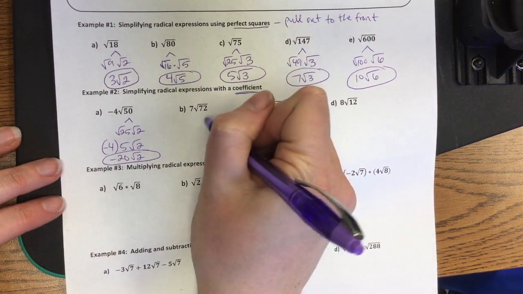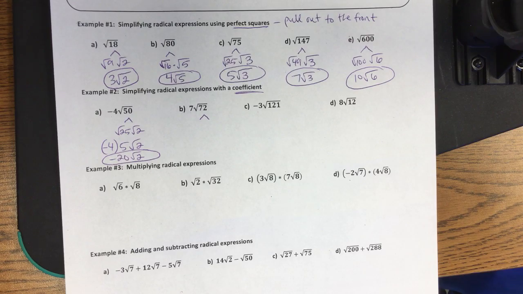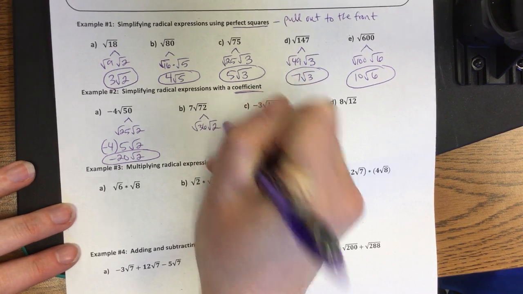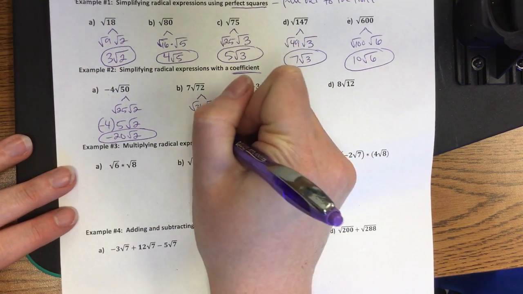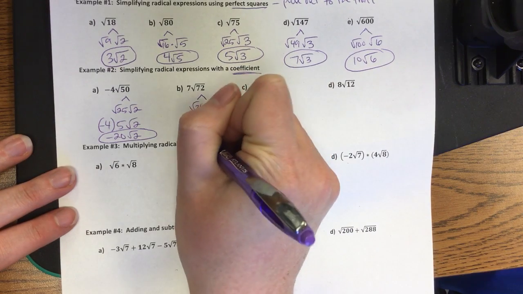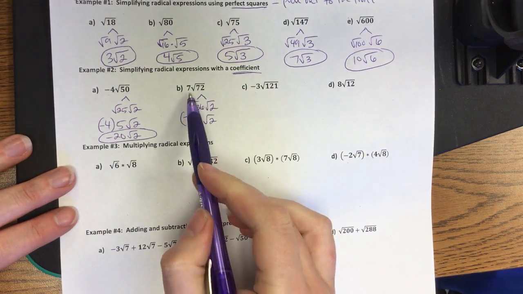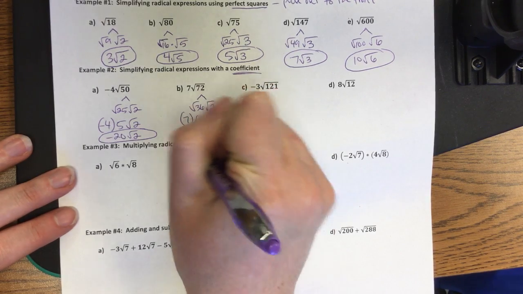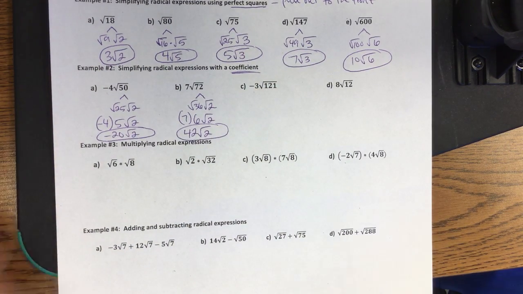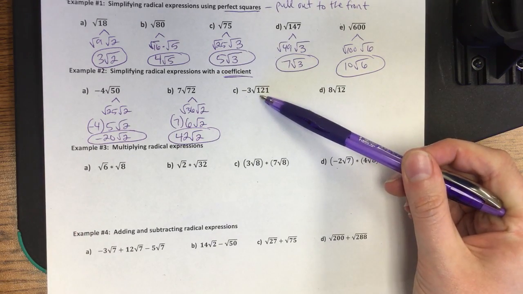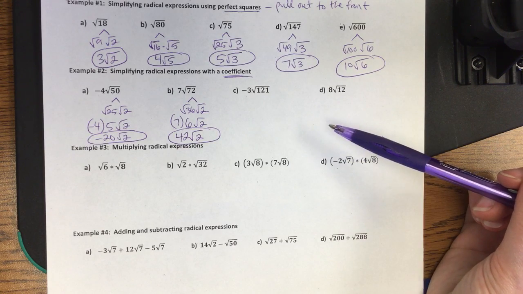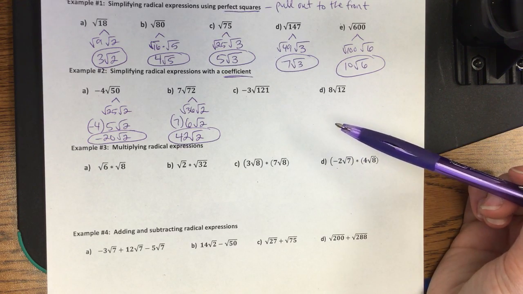All right, 72 should divide by 36, I believe. 36 times 2. Square root of 36 is 6. Bring the 7 down. 7 times 6 is 42. All right, now's a good time to hit pause if you want to try C and D on your own, and then hit play once you're done to check your answer.